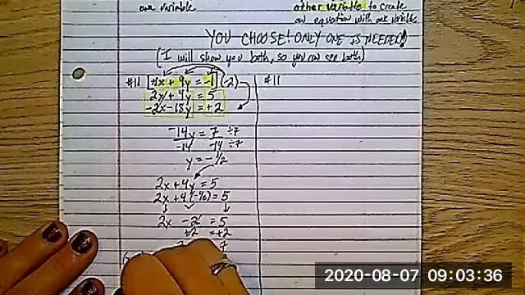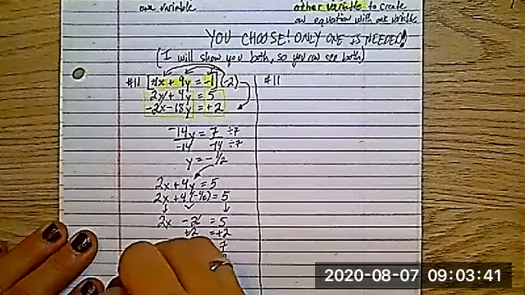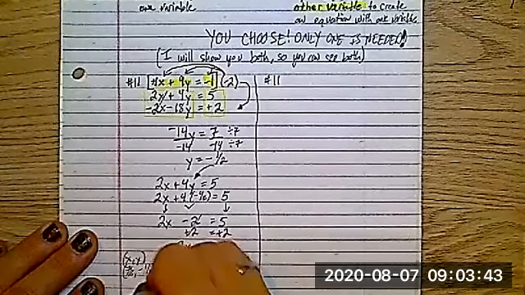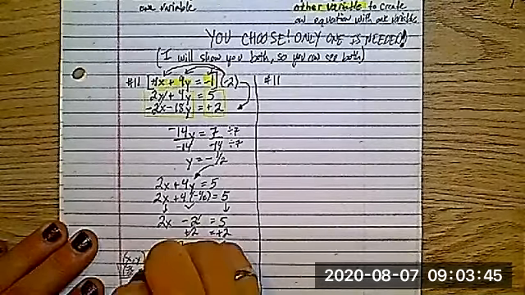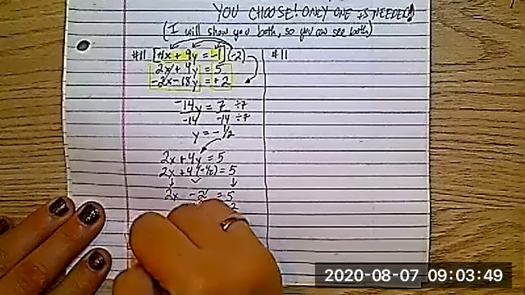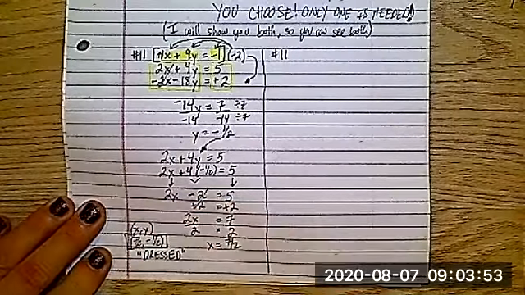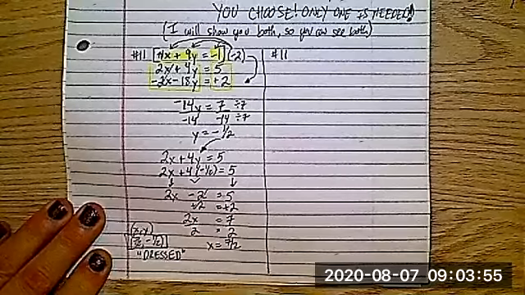So be careful. So y was -1/2. X was 7/2. There's our answer, and that goes with the word dressed. Okay, so that's how you do number 11 using elimination.